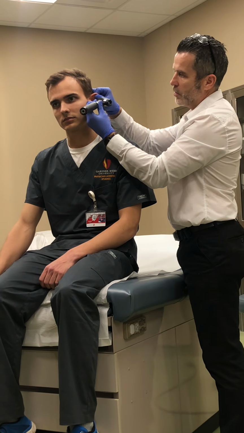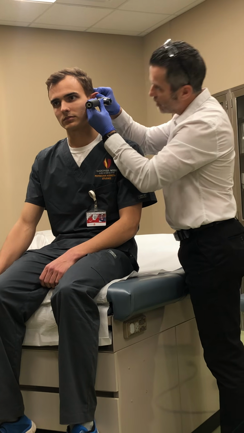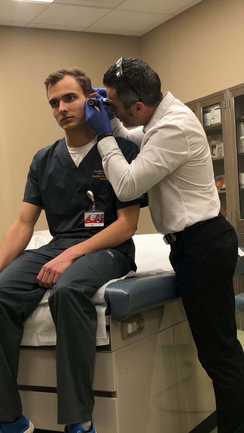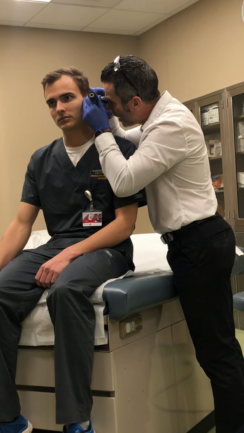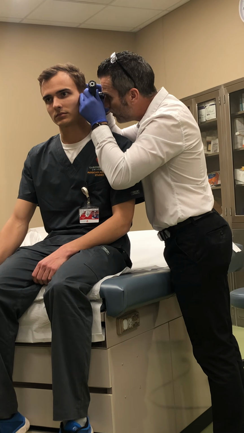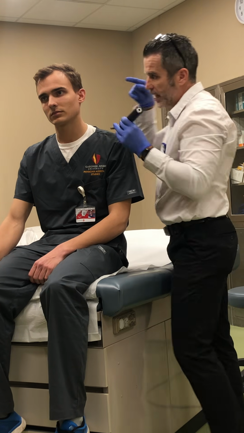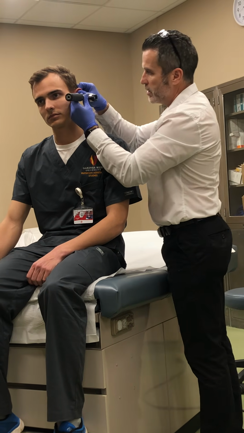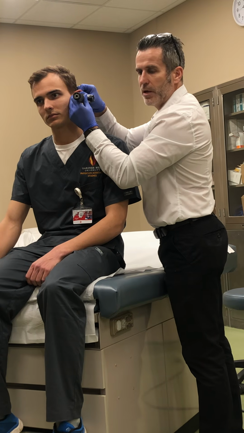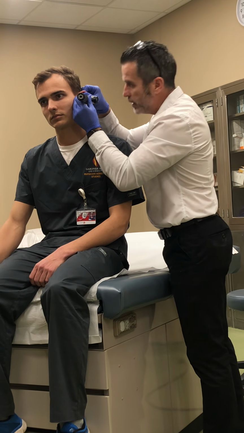So notice as I go in, I'm starting to look at the canal. As I come in, I don't want to go in really yet now. I see a little bit of piece of wax there laying in his external auditory canal. It's kind of golden color. As I turn, I can angle myself because the canal does go inward, so sometimes you have to turn a little bit. But notice Nolan will never be uncomfortable during this whole exam because I'm not going deep.